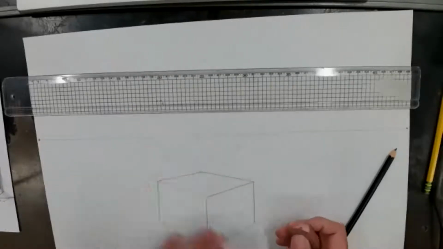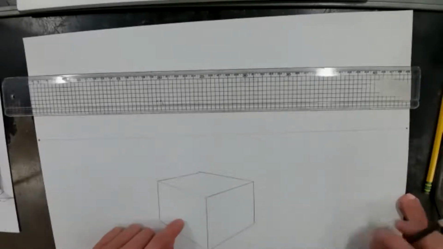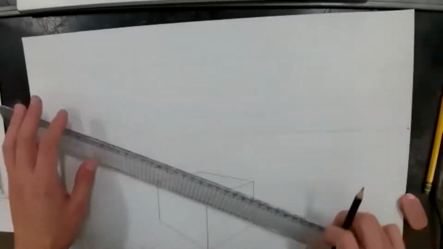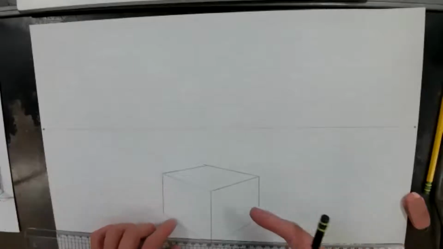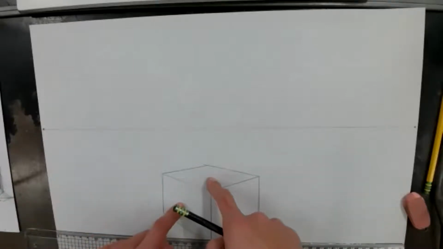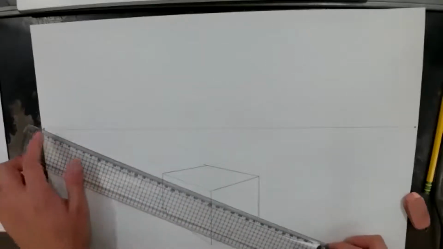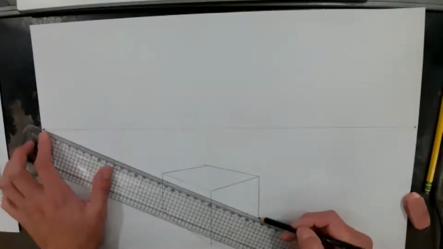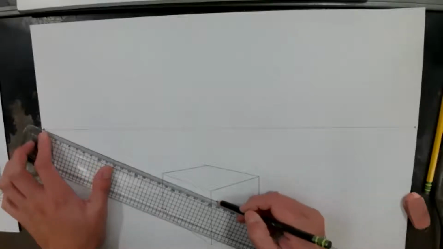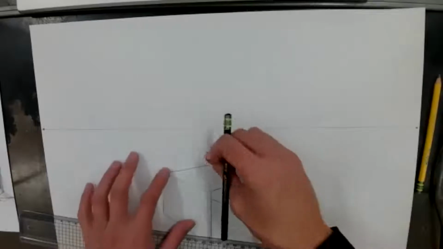So I want an open cube. How can I do that? How can I open it? Well, where do you want it open? This side, or this side? I want it this side open. So I'm gonna connect from the vanishing point to that corner and make an opening. And then I can add some value in there so it can be open.